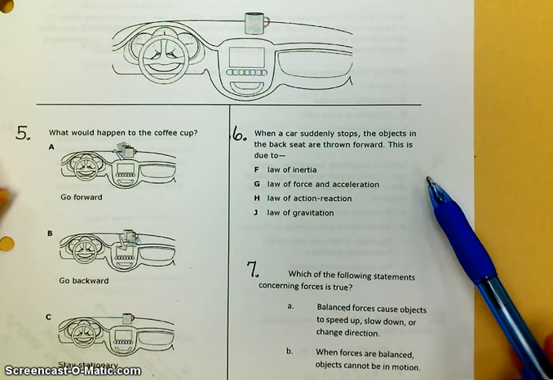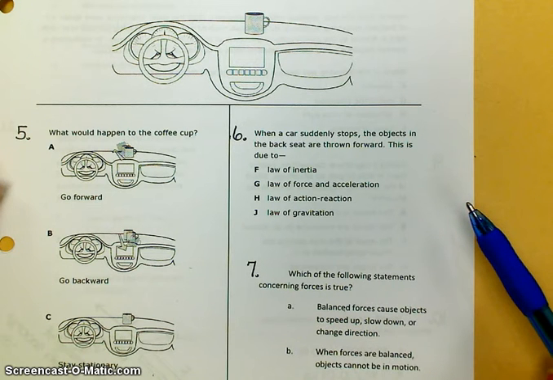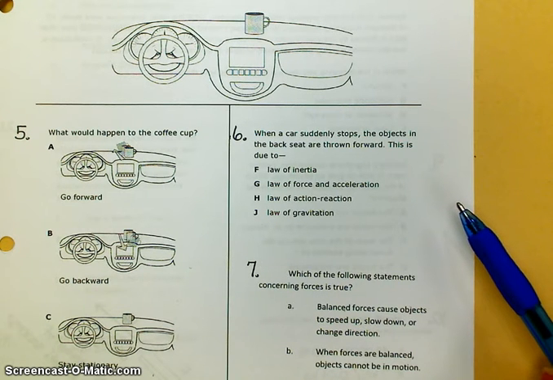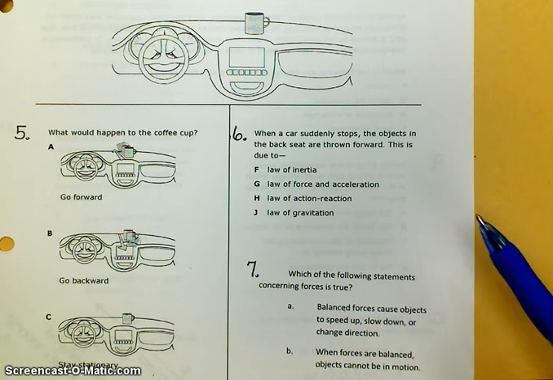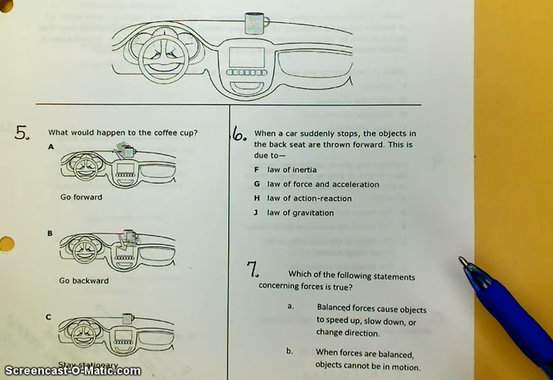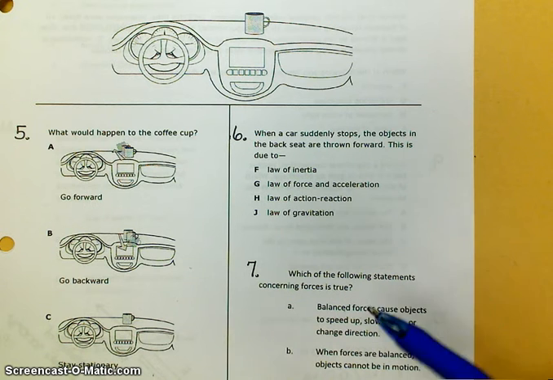When the car suddenly stops, the objects in the back seat, just like the coffee cup, are thrown forward. This is due to inertia, because remember that objects in motion tend to stay in motion. Okay, that is the law of inertia. Objects in motion tend to stay in motion unless acted on by an unbalanced force. So the force that stopped the car was not stopping the coffee cup or the bead. So the bead in the coffee cup continued to fly forward, just like anything in the back seat that's not strapped down is going to fly forward. Okay.